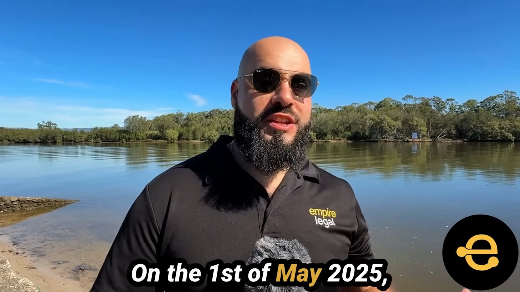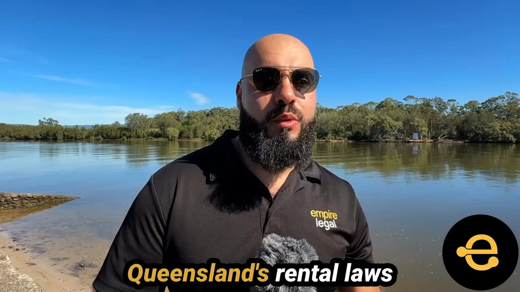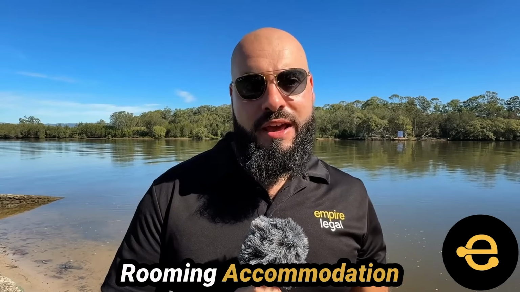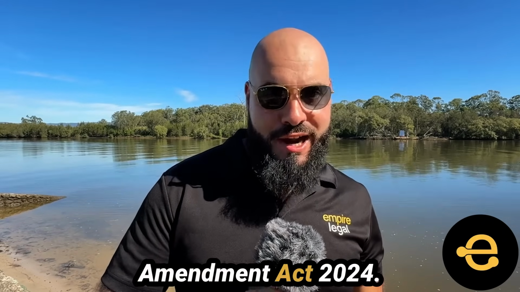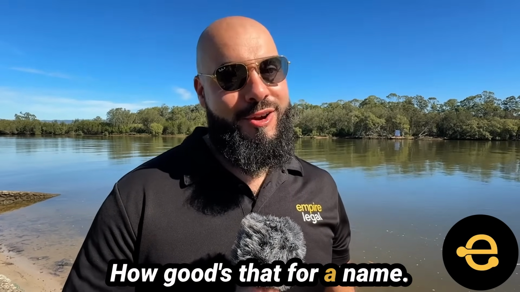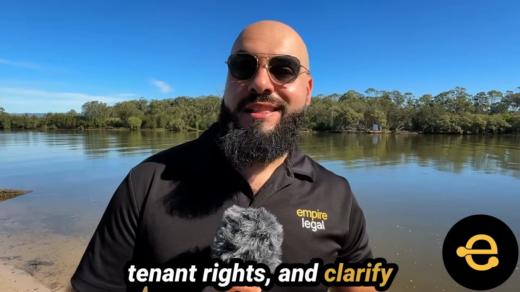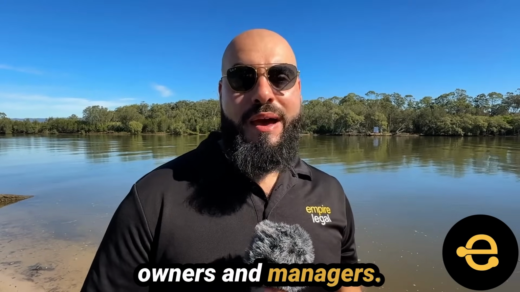On the 1st of May 2025, significant amendments to Queensland's rental laws came into effect under the Residential Tenancies and Rooming Accommodation and Other Legislation Amendment Act 2024. How good's that for a name? These rights aim to enhance transparency, protect tenant rights, and clarify obligations for property owners and managers.